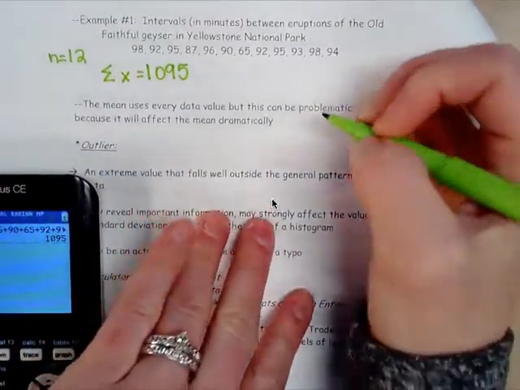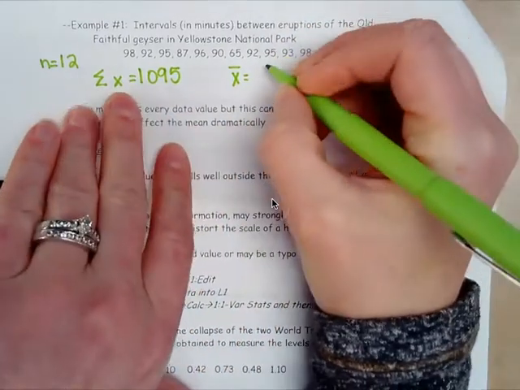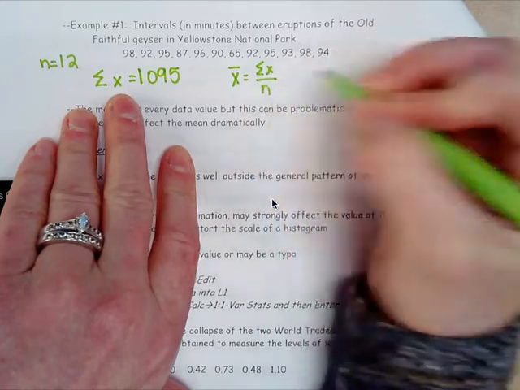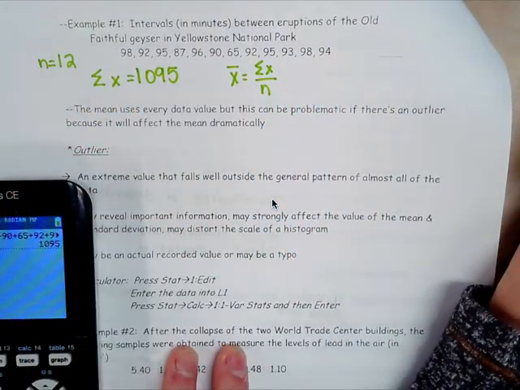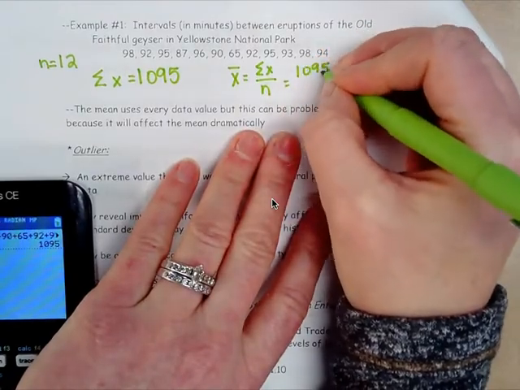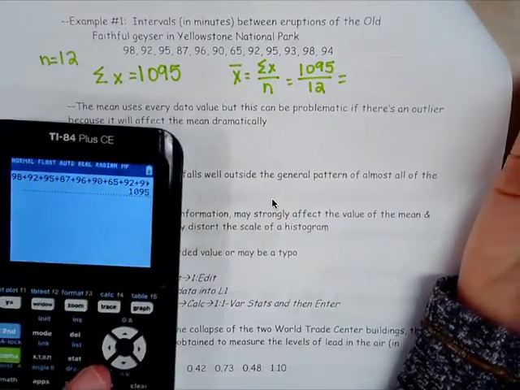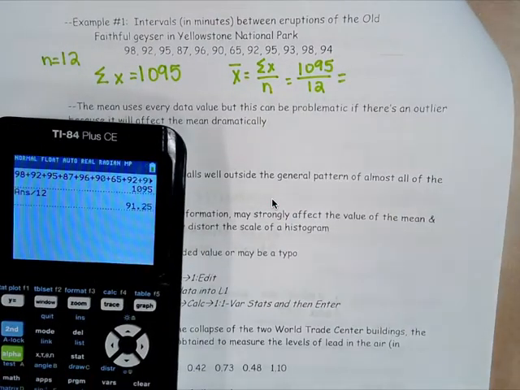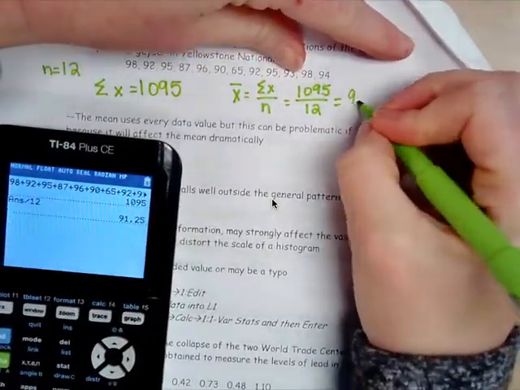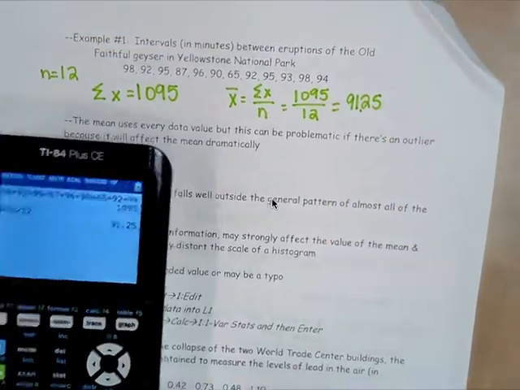So to find your mean, which is called x bar, we're going to do the summation of x divided by how many are in the set, divided by n. So plug in the numbers.